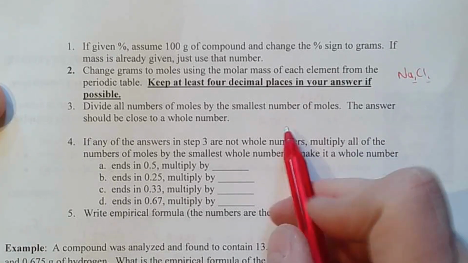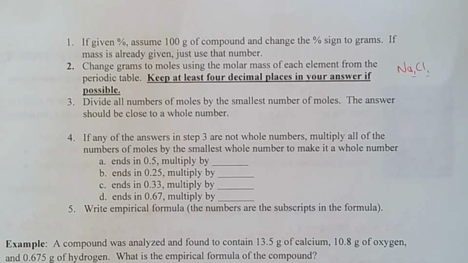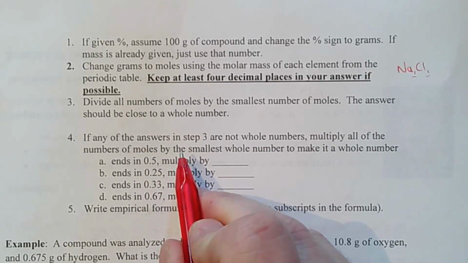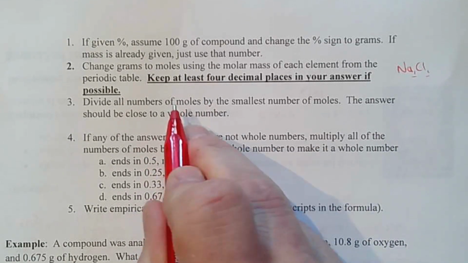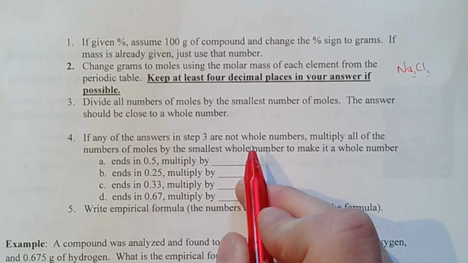Then this can be the possible tricky part: when you get to the number of moles after you've done step 3, if not all of them are whole numbers, then we have to figure out how we can make them whole numbers.